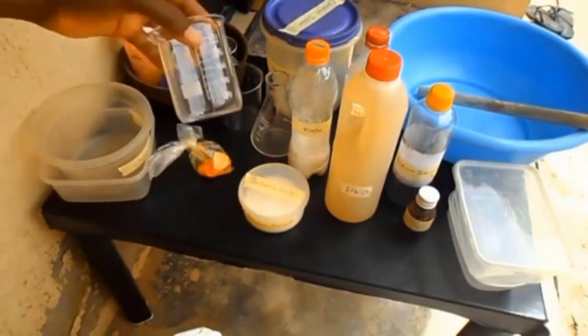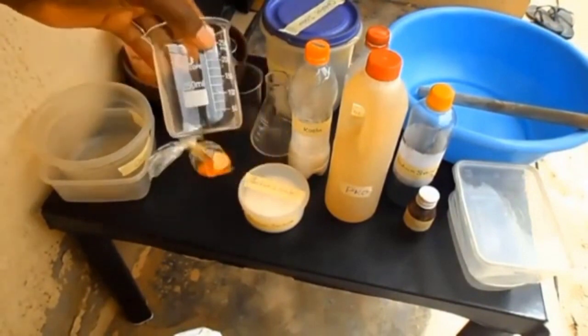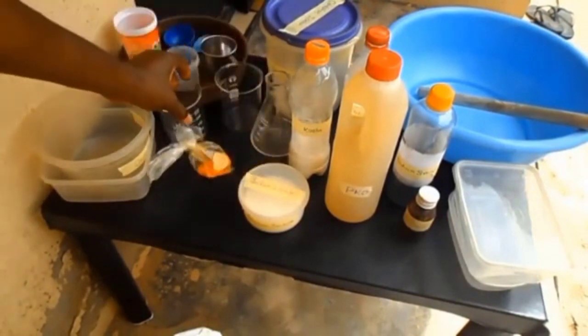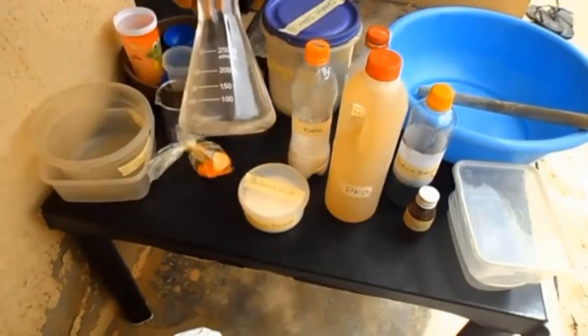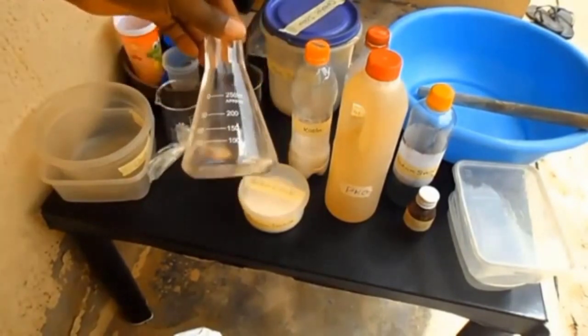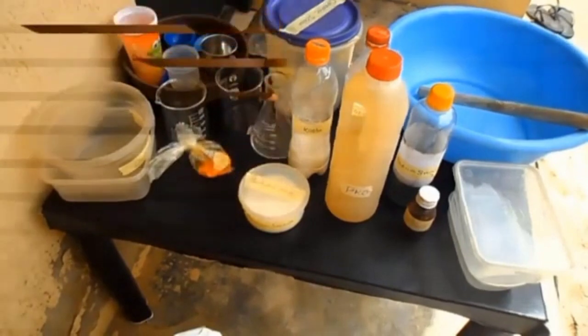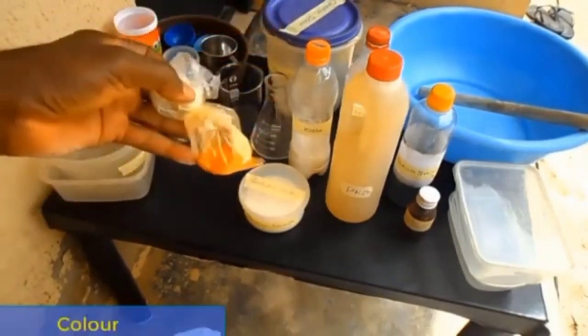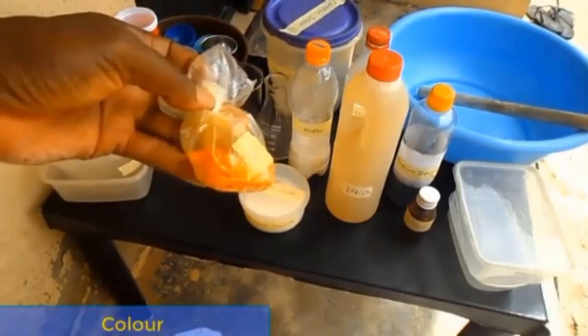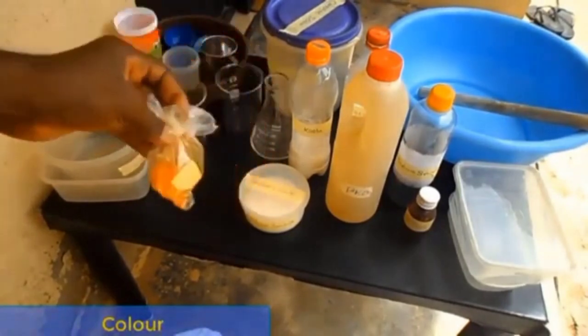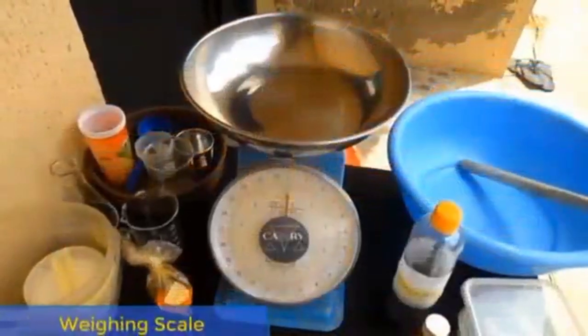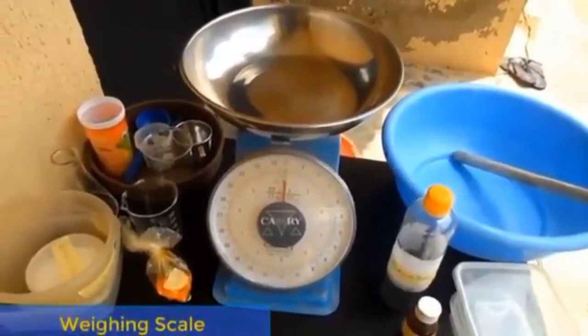Now we have some beaker set that we're going to use to measure volume of water, and also the flask. This is our color. And this is our measuring scale.